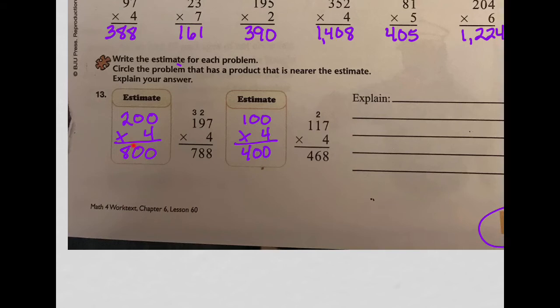Well, let's see. We have 800, 788. Well, that's pretty close. That's like 12 different from each other. Then we have 400 and 468. How many different is that from each other? 68. So which one is nearer to being the same answer?